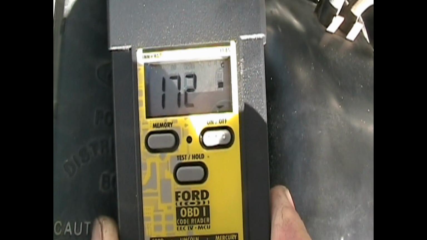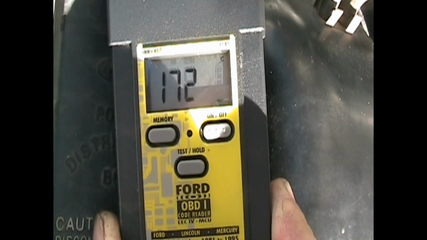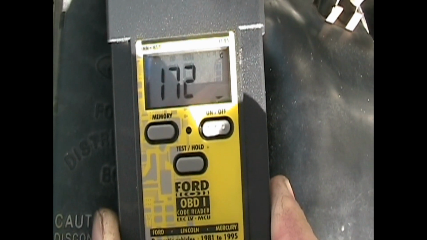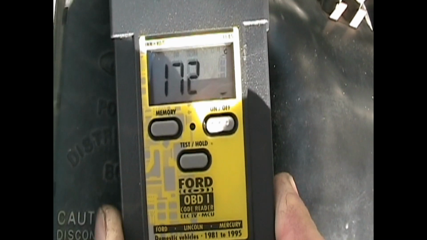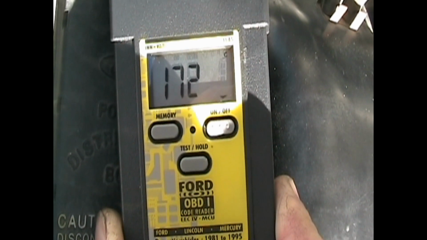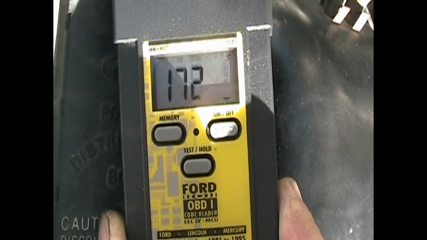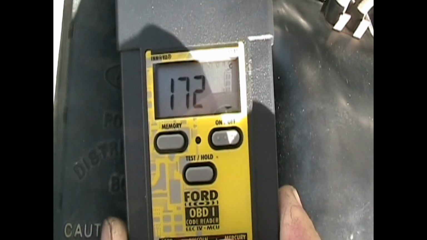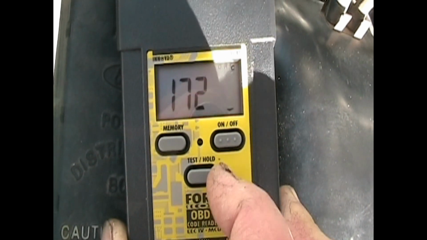You can see the C up in the top right corner. That means that this is retrieving codes from continuous memory. And when the square stops blinking, that means that it's done retrieving codes. So at that point, we can turn this off.